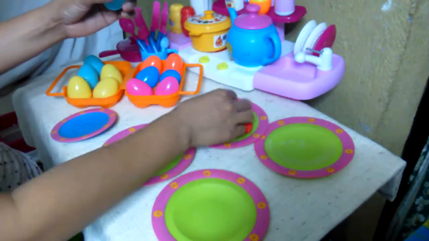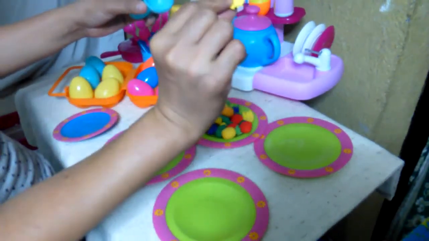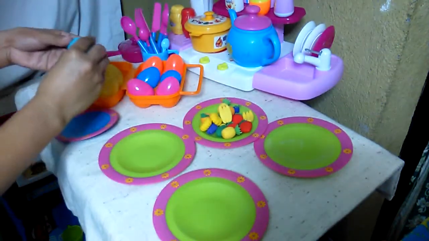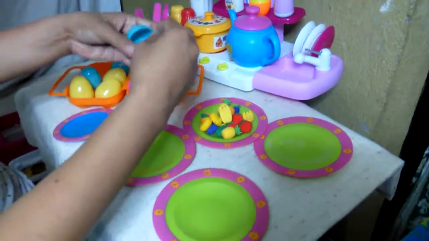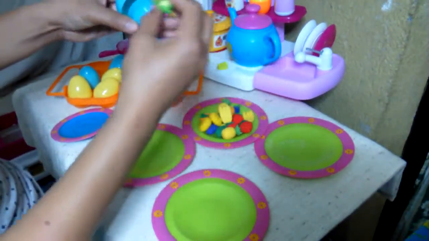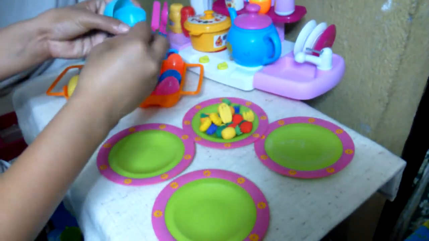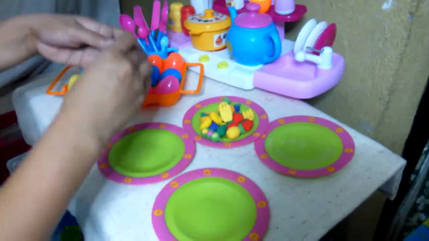Squash. Banana. And the last one is nuts. Okay, nuts. See?